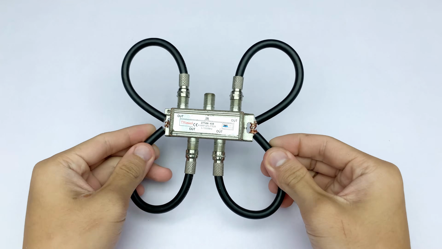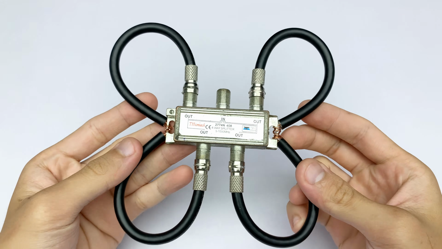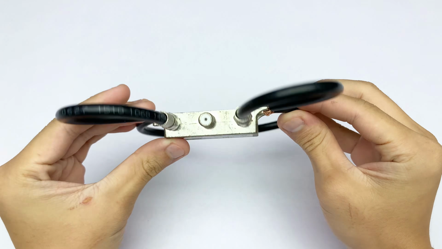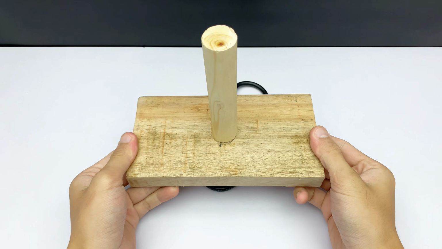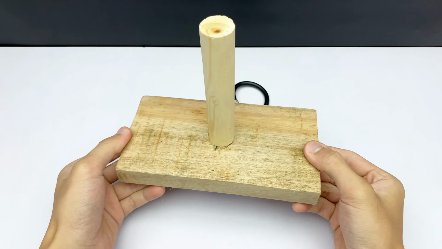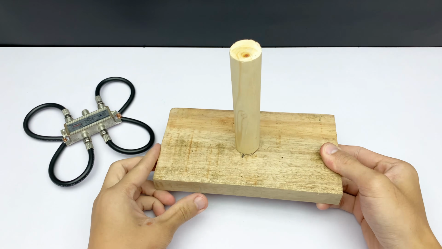So, a small antenna assembly is complete. Now, I will secure it to the base and proceed to add the signal transmission module. As for the antenna base, I've already prepared it in advance. However, feel free to unleash your creativity and build the base using your own unique ideas.